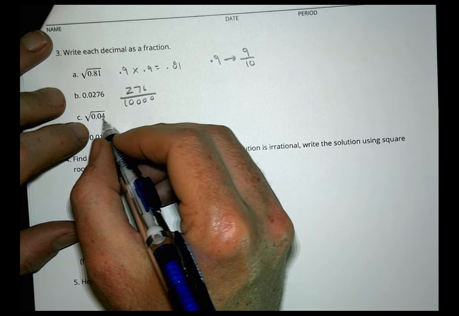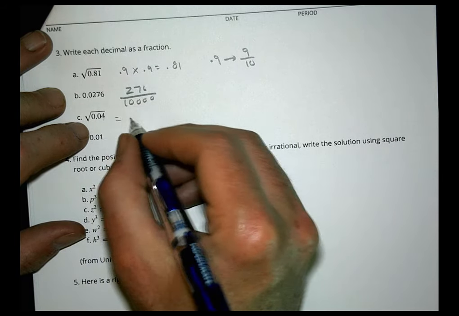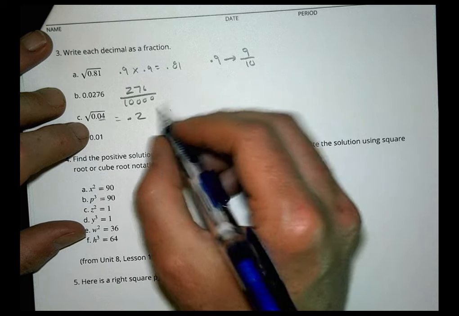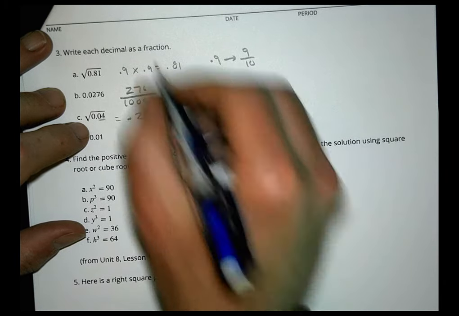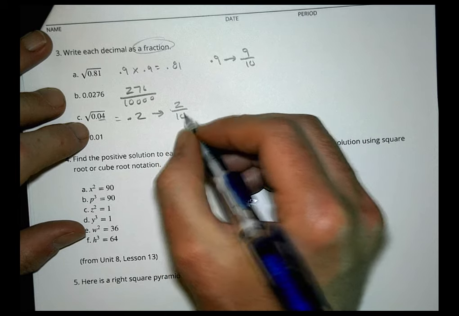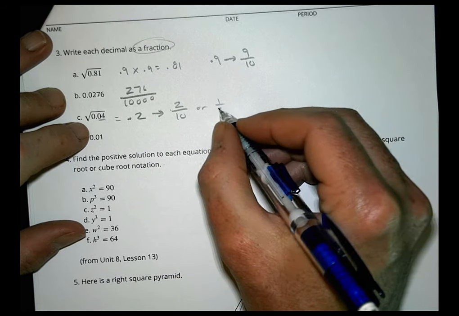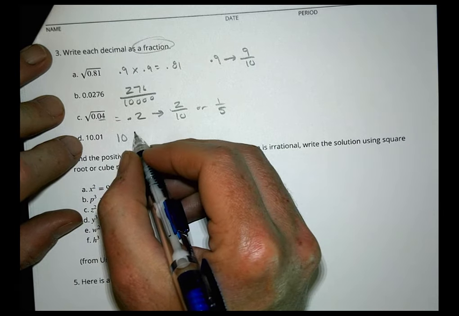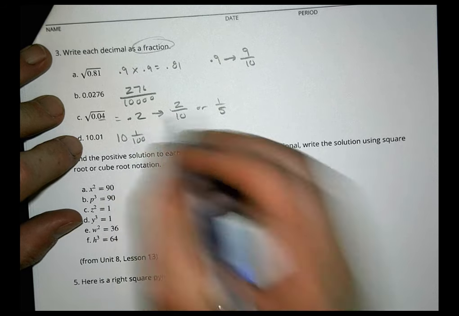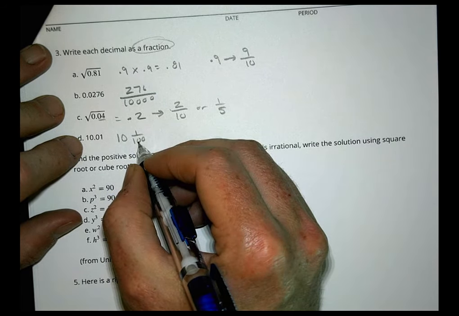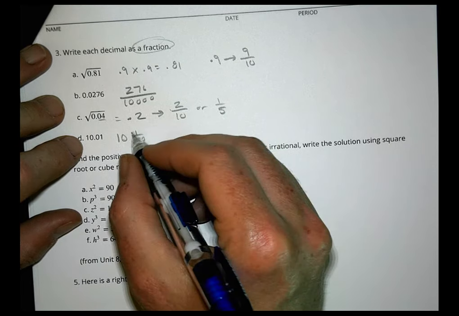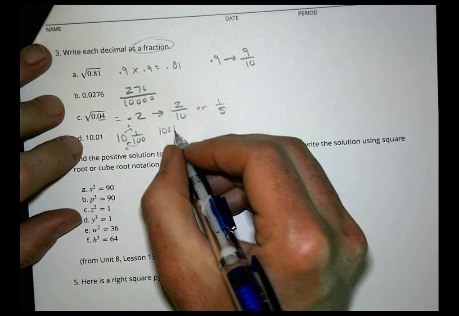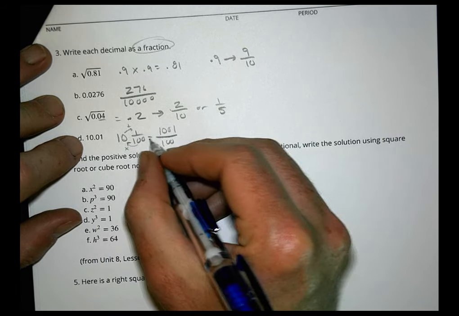Square root of 0.04 is going to be equal to 0.2, because 0.2 times 0.2 equals 0.04. Alright, now as a fraction though, because I want a fraction, that is 2/10. I can reduce that and say it's 1/5, and that'd be okay. And the last one here, I could think of it as 10 and 1/100th, but I want it as a whole fraction, so 100 times 10 is 1,000 plus 1, so we have 1,001 over 100 for that one there.